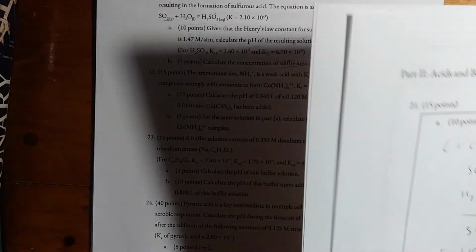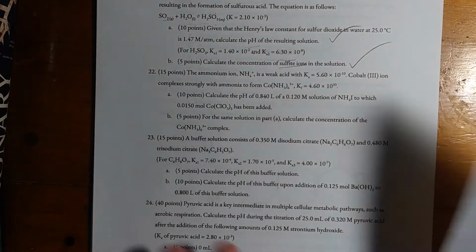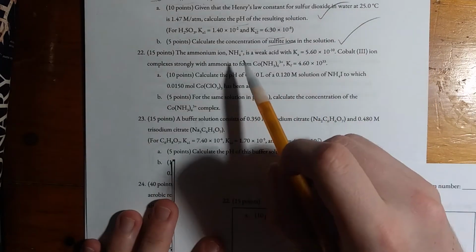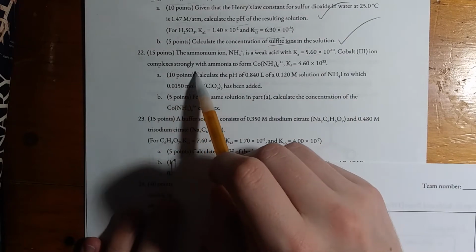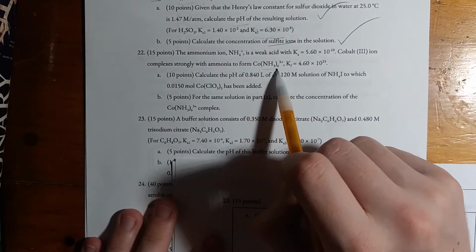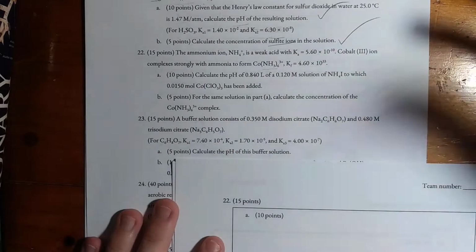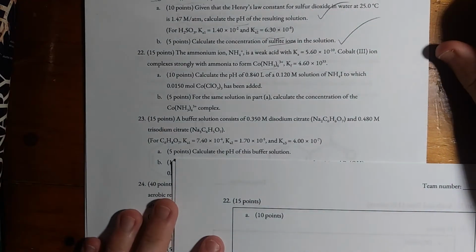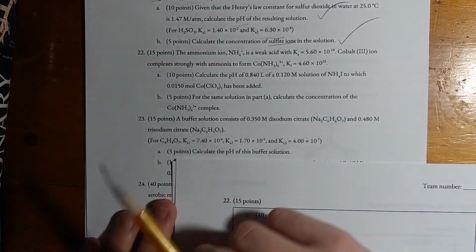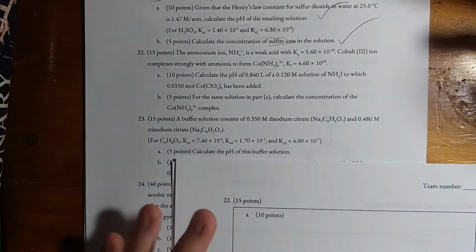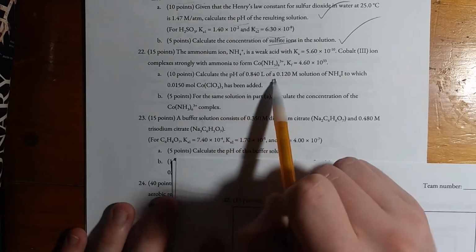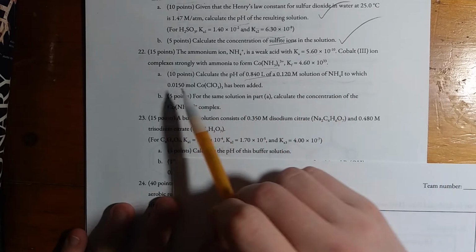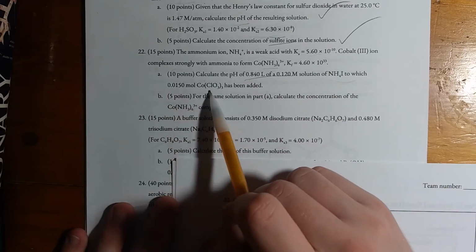All right, let's see the next one. So the ammonium ion NH4+ is a weak acid, and the cobalt ion complex is strong with ammonia. Okay, so this is a common problem actually, a complex problem with the acid. And it's very similar to what we did before, where you're going to have to do another equilibrium Hess's law situation. So it wants us to calculate the pH, and gives us some values here, to which this amount of cobalt has been added.